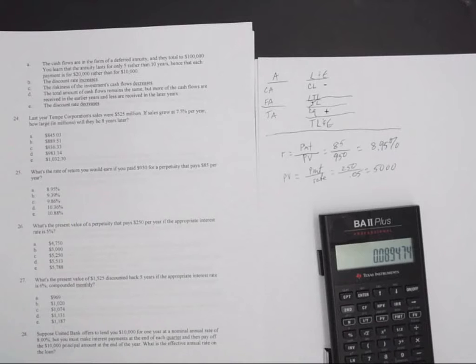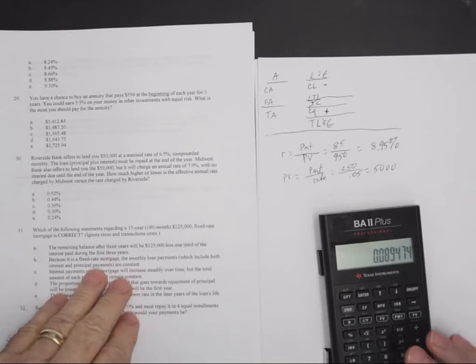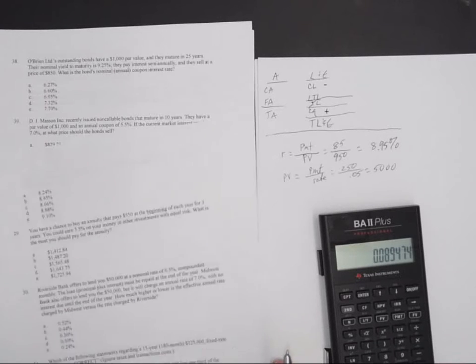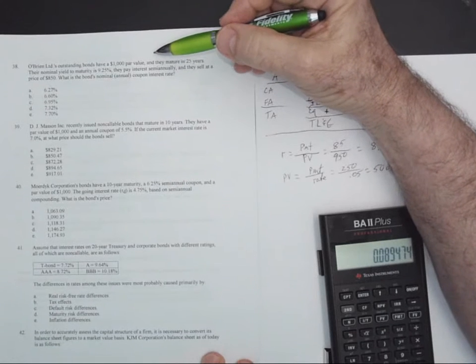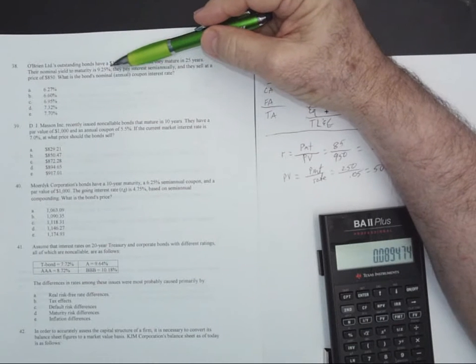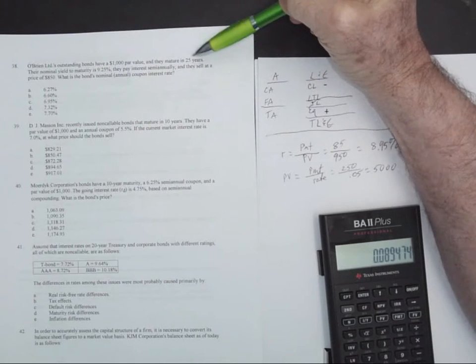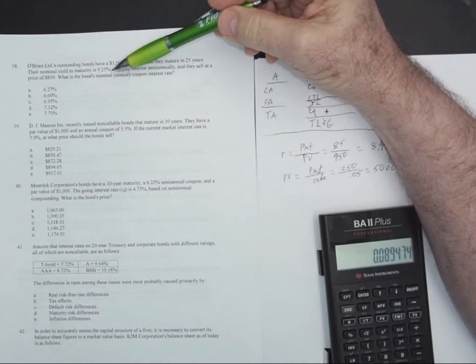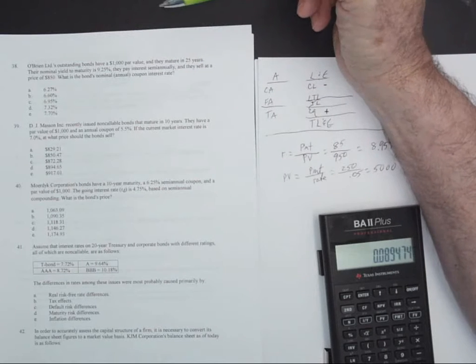The next one that was requested was 38. Let's see, they have $1,000 par value bonds, mature in 25 years. Nominal yield to maturity is 9.25%. Pay interest semi-annually, and they sell at $850. What's the bond's nominal annual coupon interest rate?